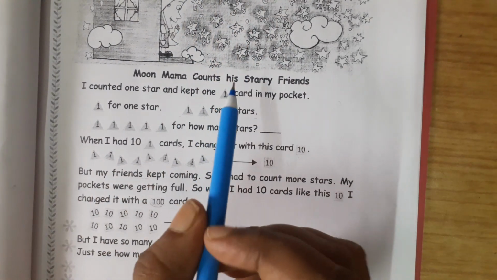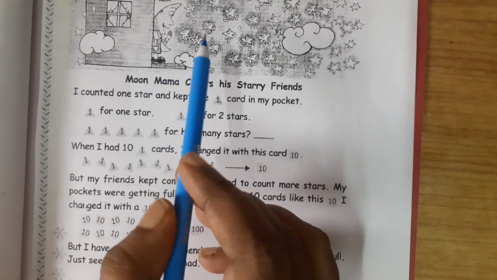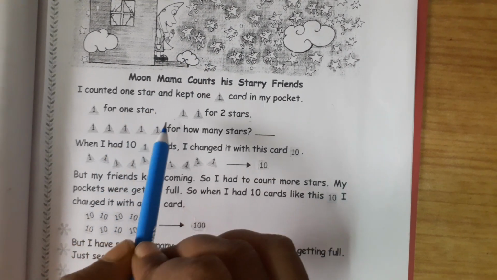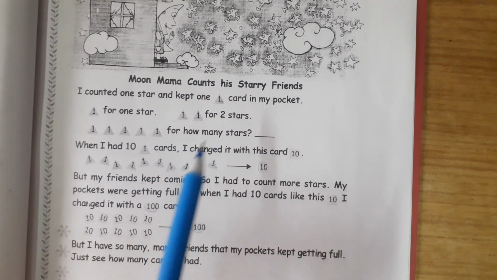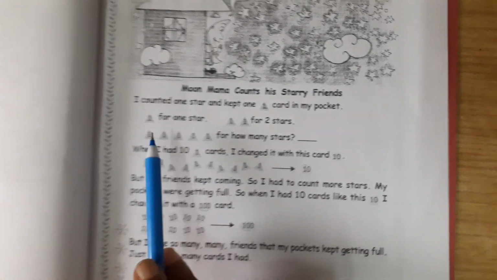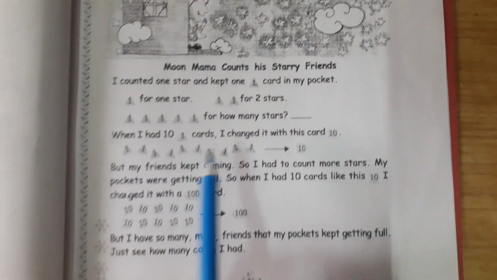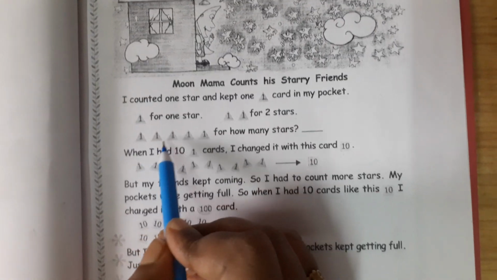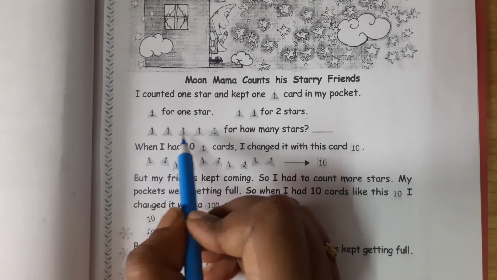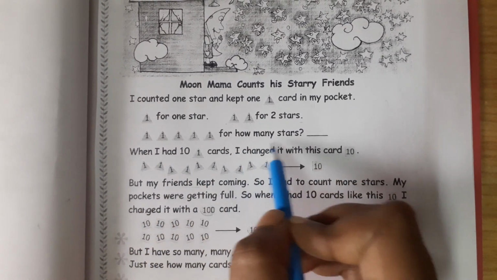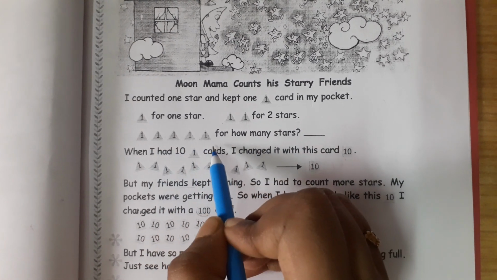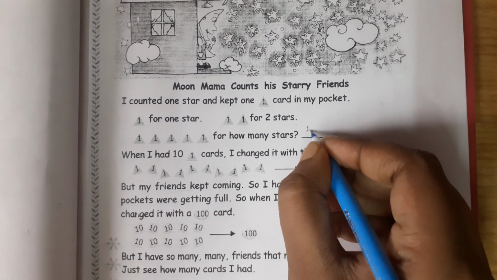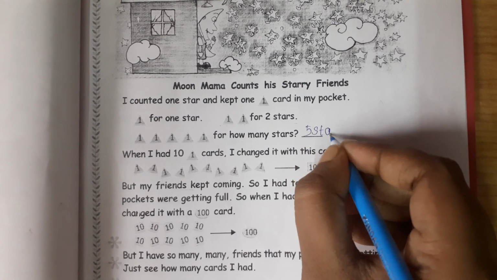So his star friends are coming, so he has to count how many friends are there. For 1 star he is keeping 1 card in his pocket. So check here how many cards are there. 1, 2, 3, 4, 5. For how many stars? For 5 stars, 5 cards. So here 5 stars are there.